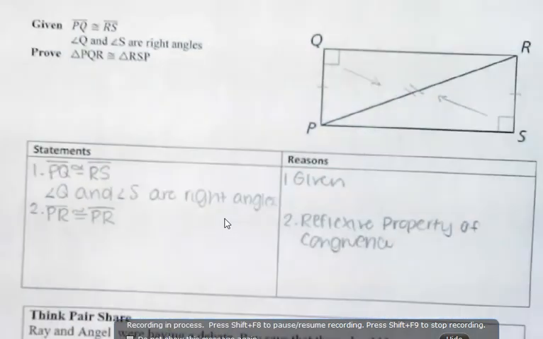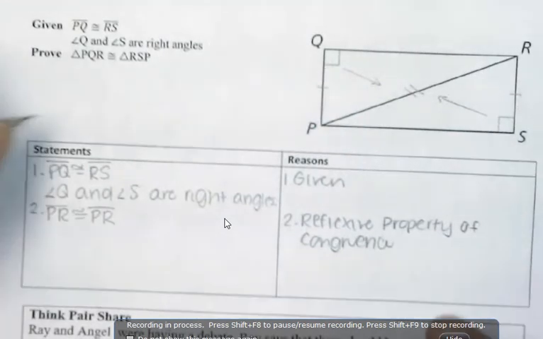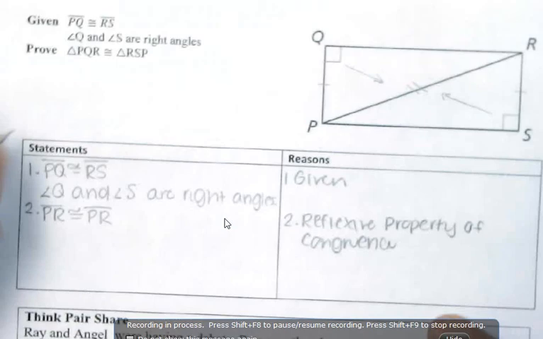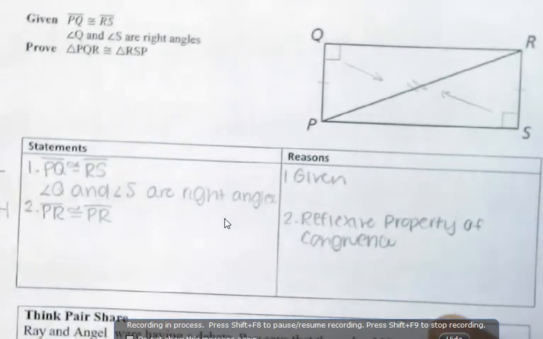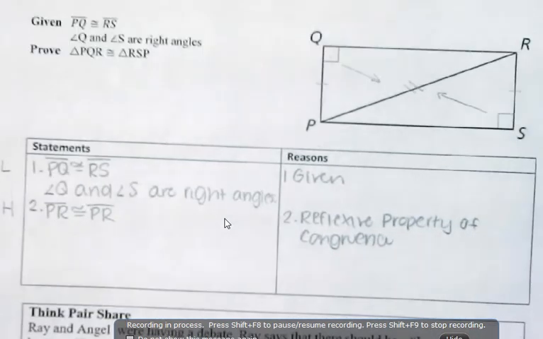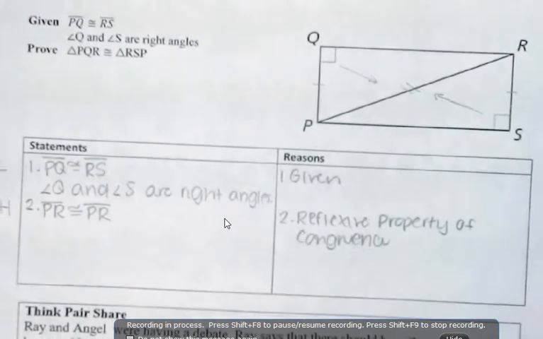So if I look back here, we just used the reflexive property of congruence to say that our hypotenuses are congruent. We know that our legs are congruent. Now it's tempting to say that we're done with our proof because we know that these are right angles, but again, we have to say that they're right triangles.